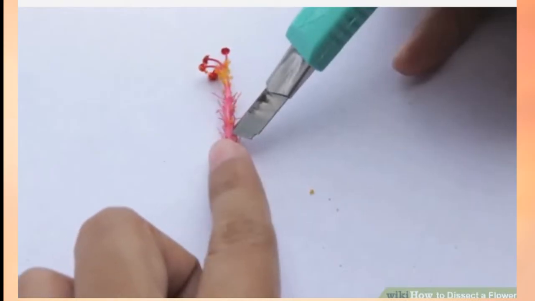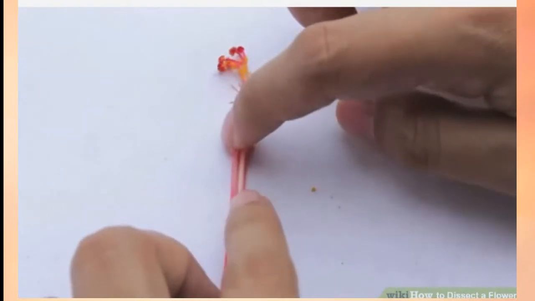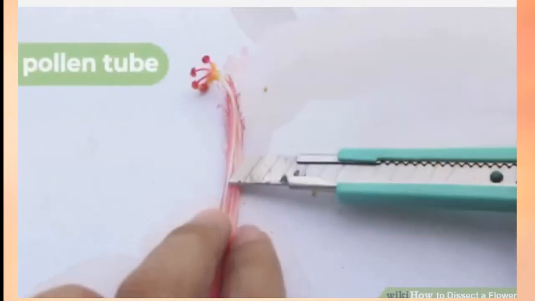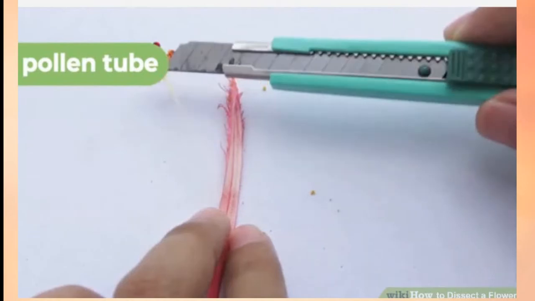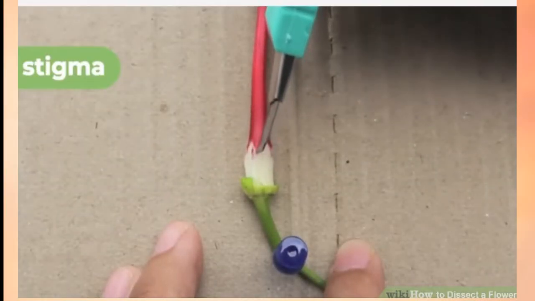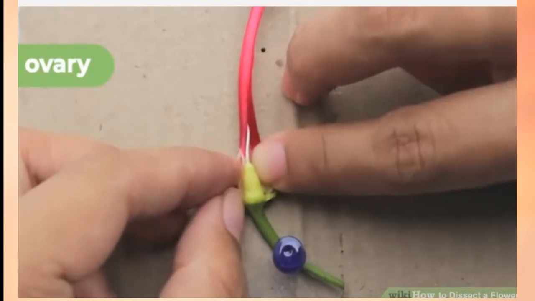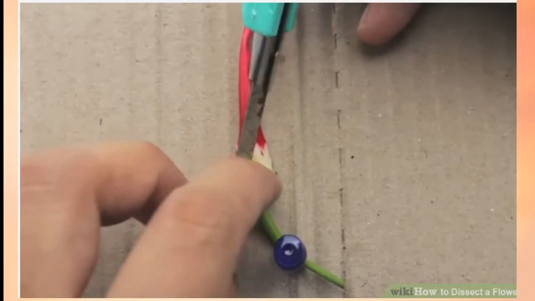We would put that under the scope. Now cutting through that, you can see that group right there of pollen tubes. That's pretty cool. I don't always see that. All right, and then we get down, of course, to where the action is. This is in the stigma down here. Cutting through that into the ovary, and pulling that apart. We're going to cut that in half.